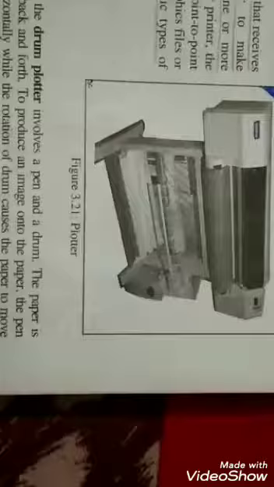Our next question is question number 18. What are the differences between impact printers and non-impact printers? In our previous lecture I told you about impact printers and non-impact printers. By following those points you will learn question number 18 by yourself, and today we will discuss question number 19. That is, what are plotters, and describe the basic kinds of plotters.